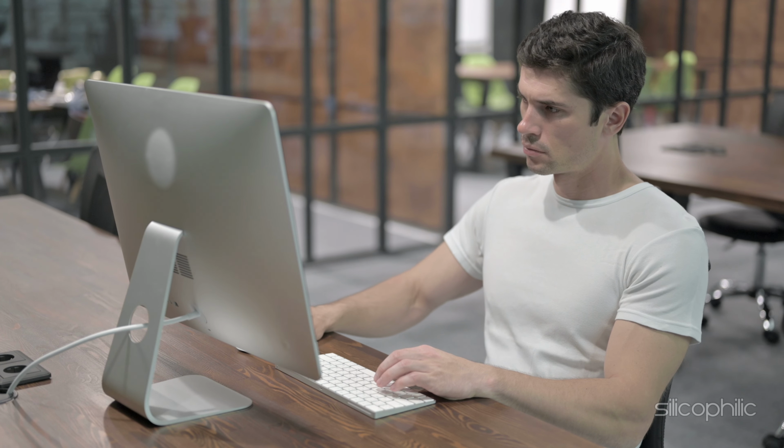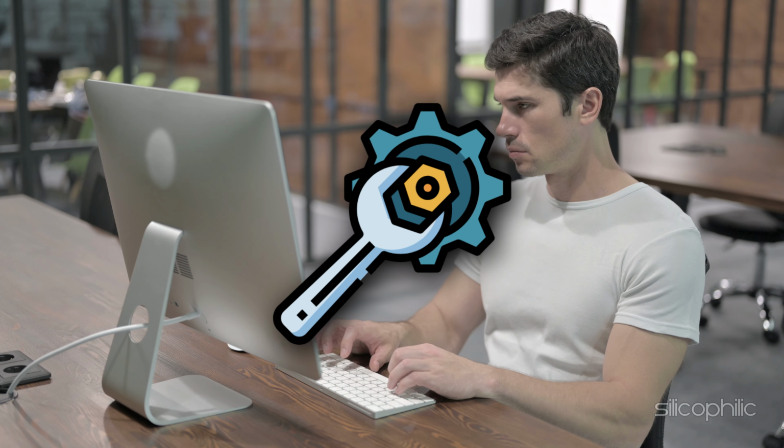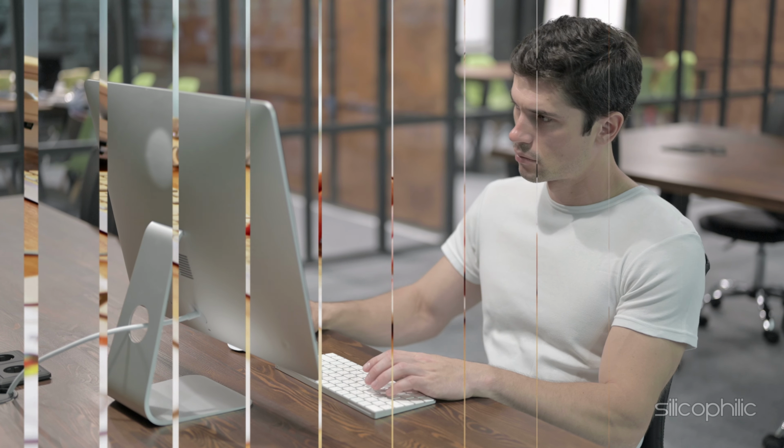In today's guide, we will show you how to resolve the notebook syncing issue in Windows 11. Let's dive in. Method 1.